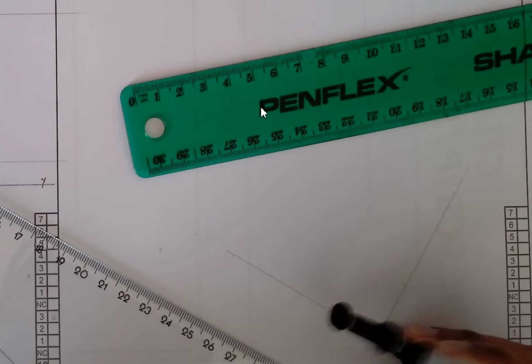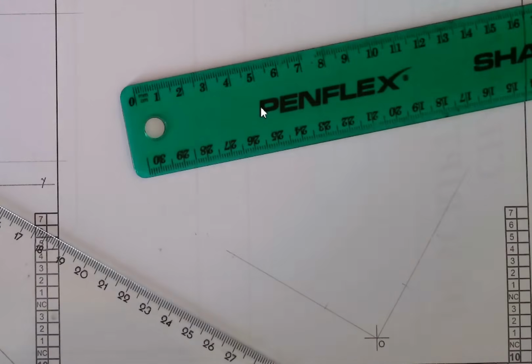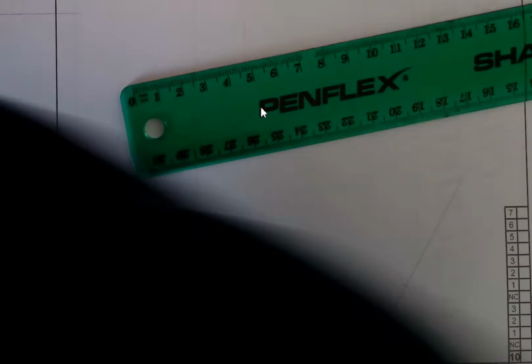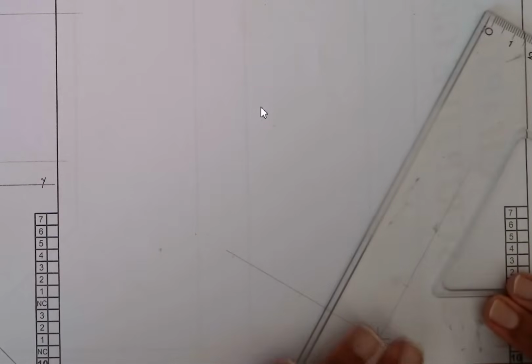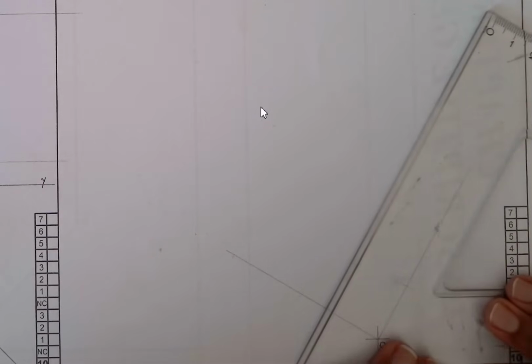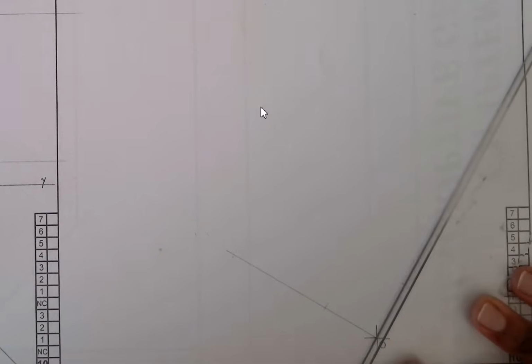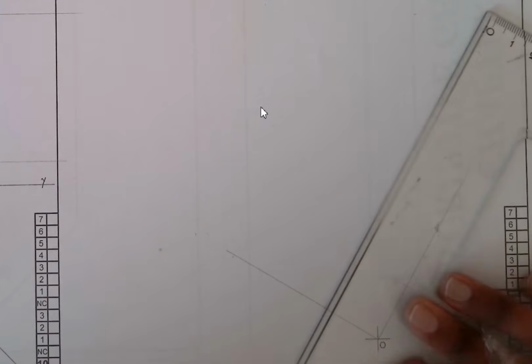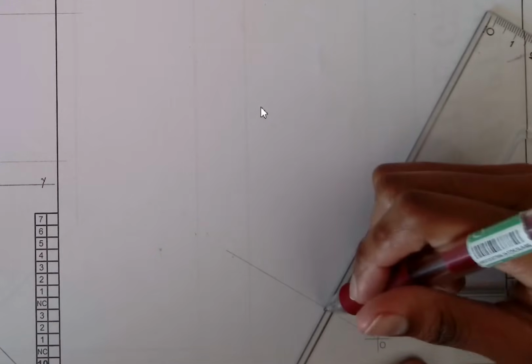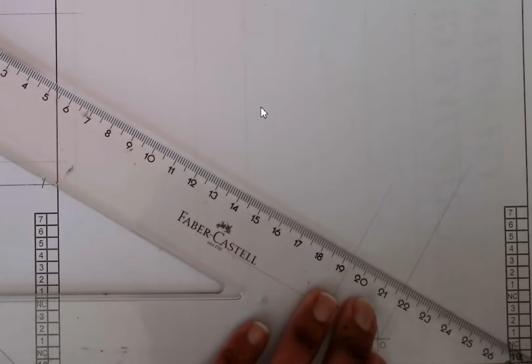Once again, mark that 24 there, and then go back to your 60 degrees, and then close off your square here.